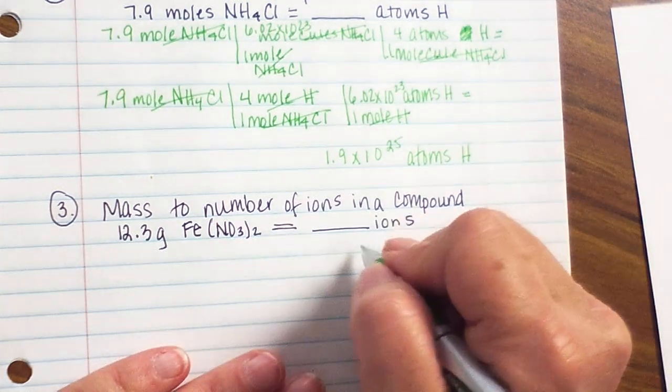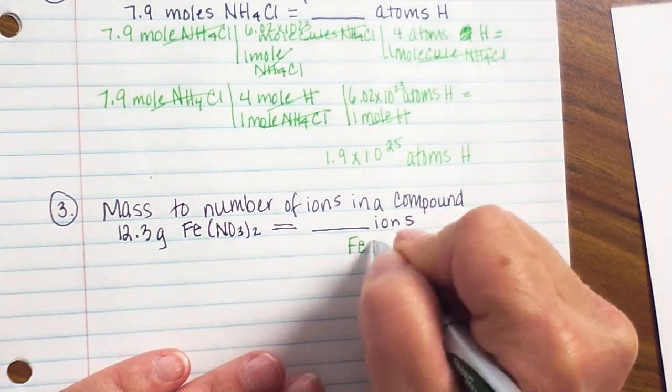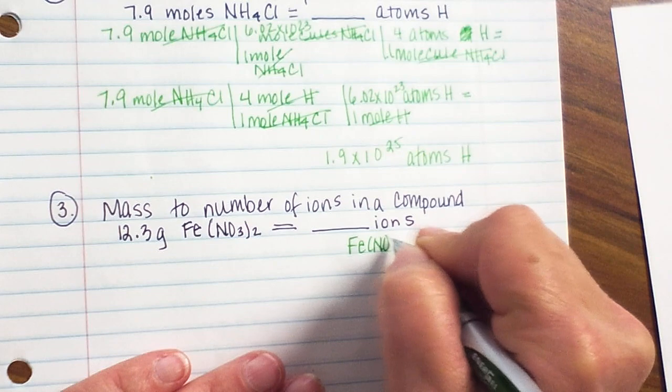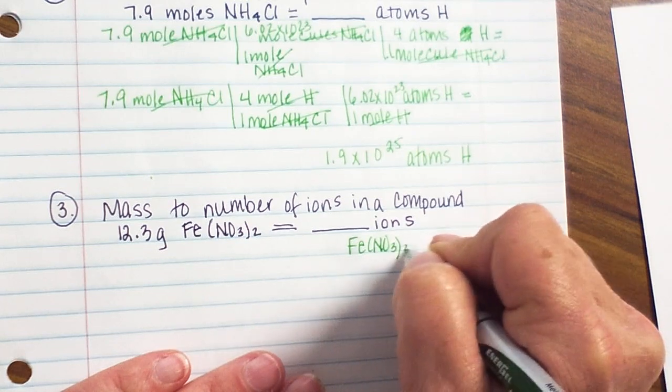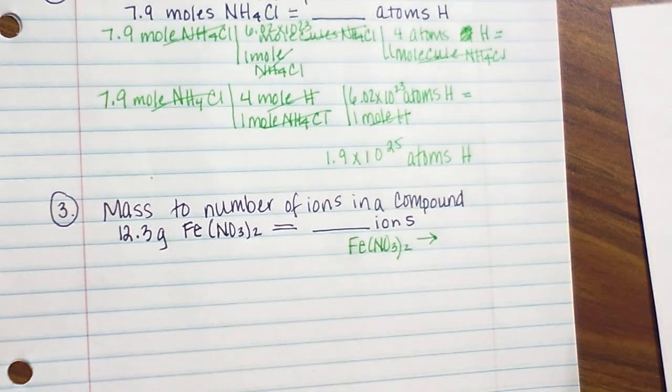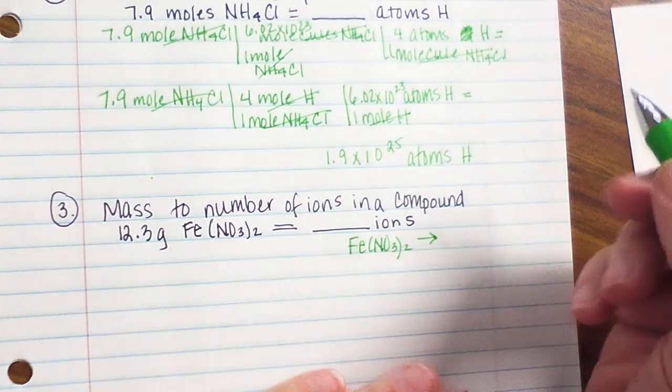So we're going to take 1 molecule of iron 2 nitrate and we're going to split it up, just like we used to do in those complete ionic equations. Remember those that you learned last chapter? So you learned how to do this because there was a test on it and you all learned how to do it. We went to the boards.